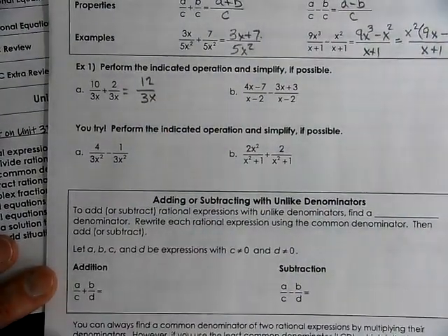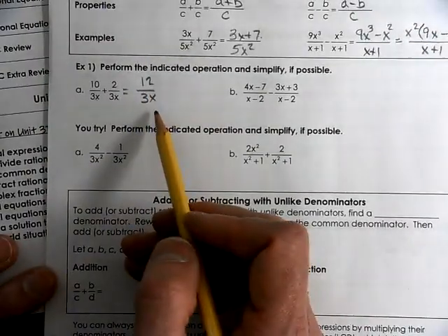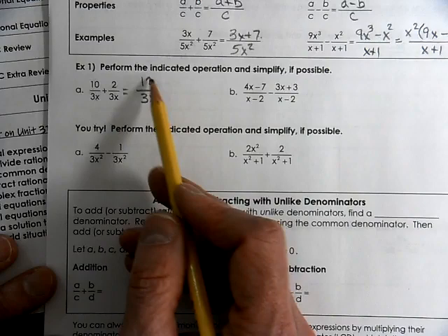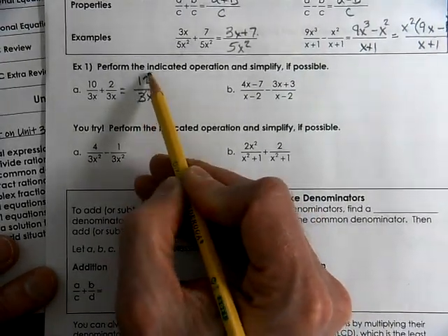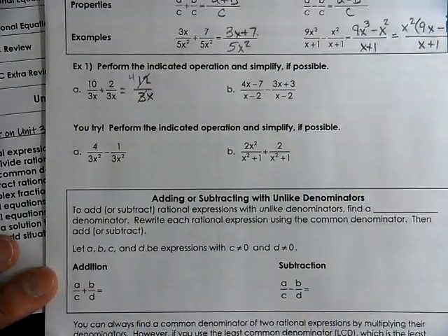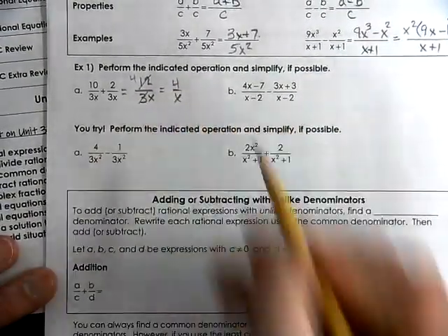It's a common denominator. Now, you don't have any binomials. You don't have any pluses or minuses in between terms. So here you can reduce the 3 and the 12 to make a 4. So 4 over x is your correct answer.